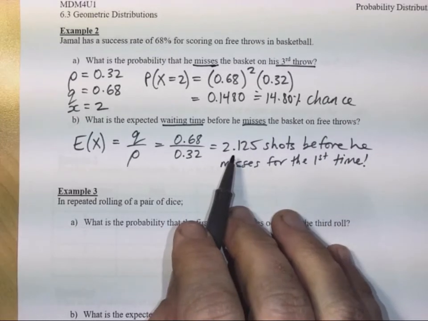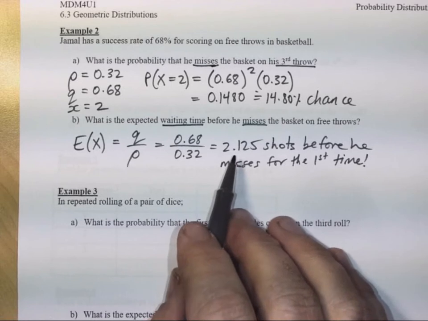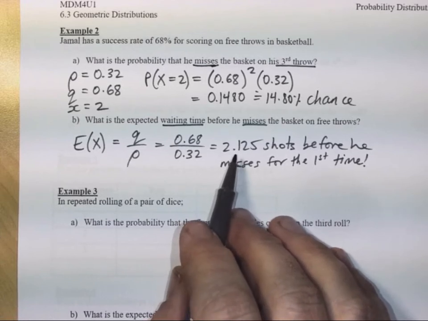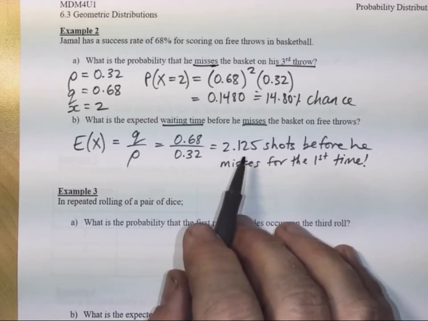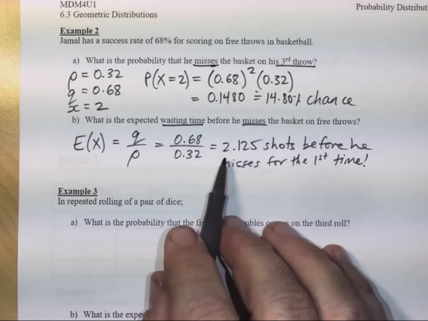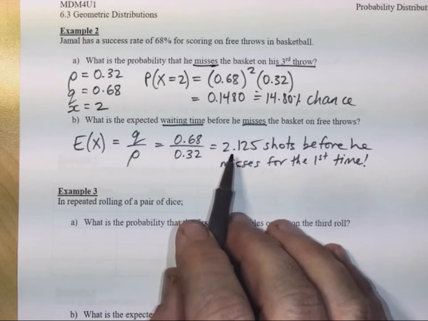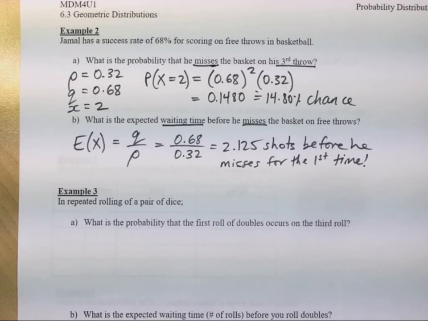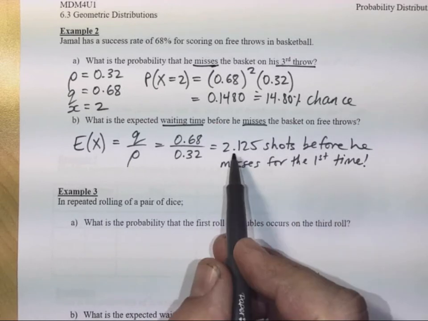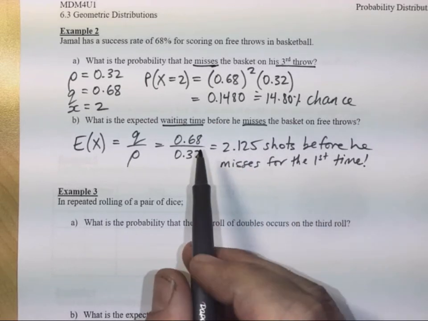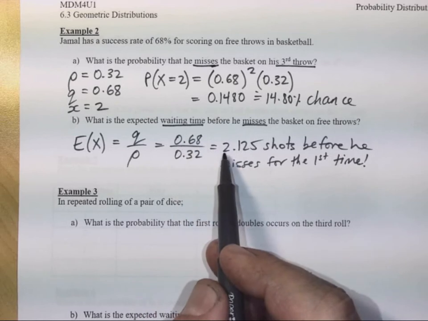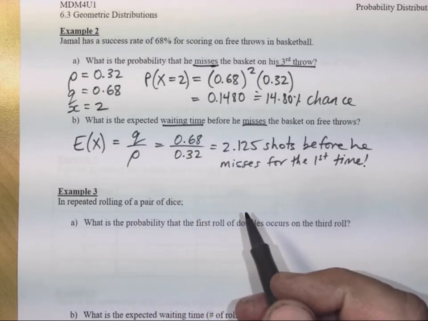So remember, it's an average, and this is like over many trials. If we did this many times, we'd probably have to wait about 2.125 shots before it would be our turn, before he misses for the first time. And that makes sense to me because he's a pretty good shooter. We would have to wait that long.